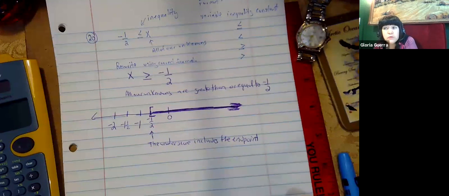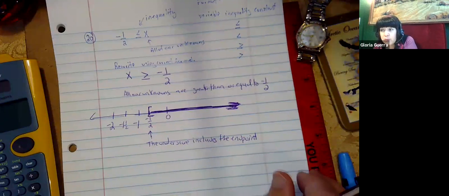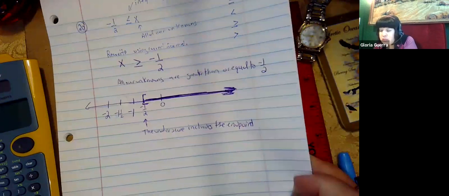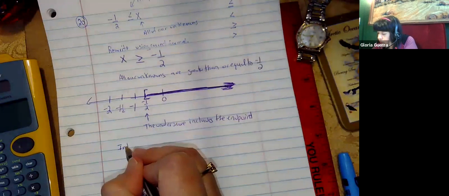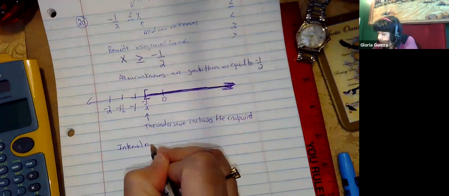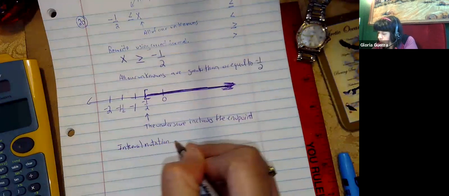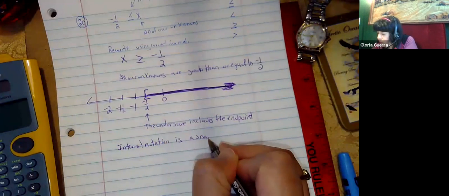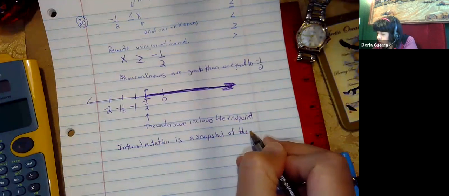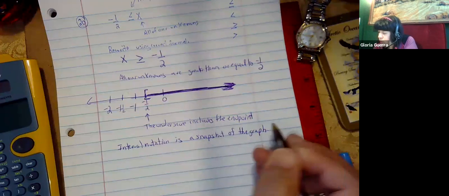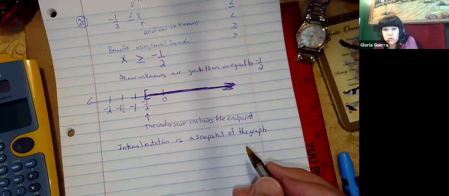Everybody's got different numbers, and probably it may not be D for you. So everybody's got different numbers generated. Okay, but this is the graph, and then it wants the interval notation. So the interval notation is a snapshot of the graph. It's like a picture, a mini picture, a snapshot of the graph.